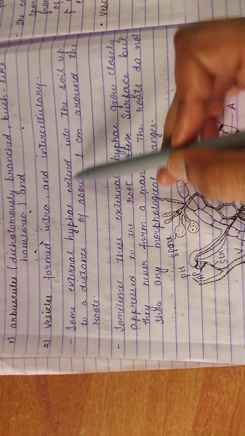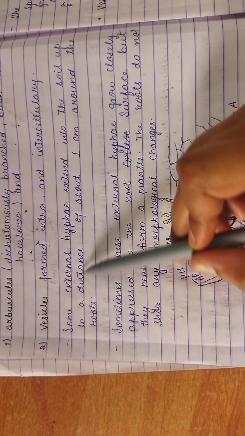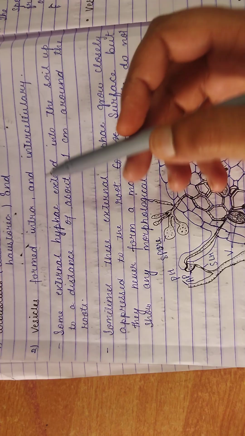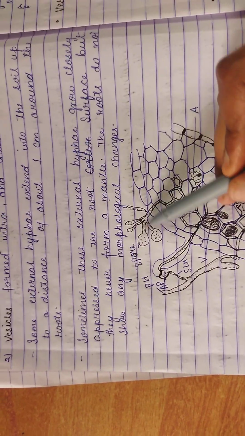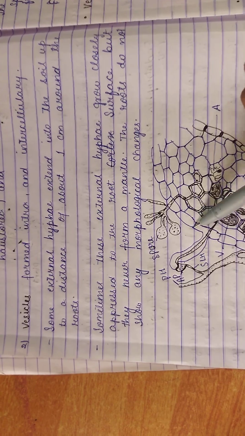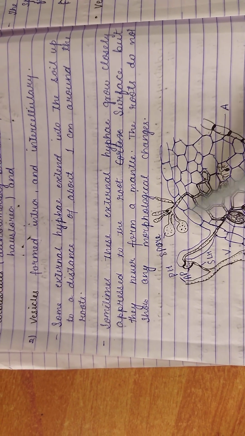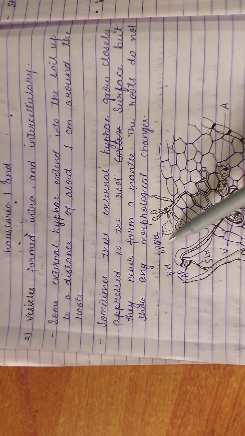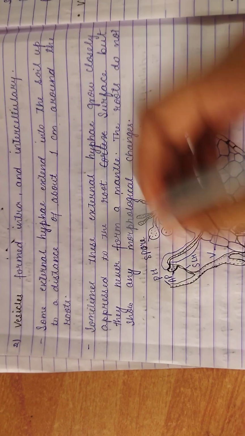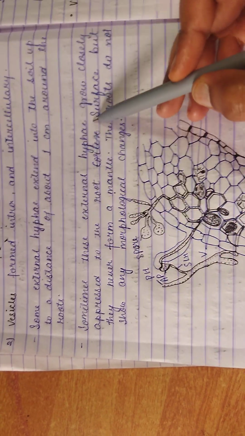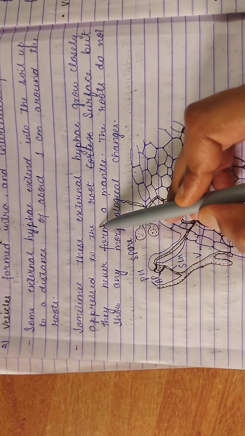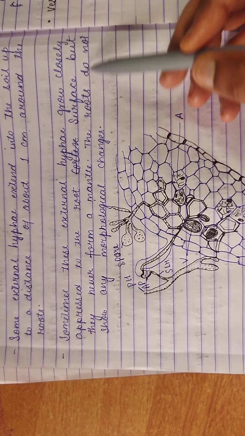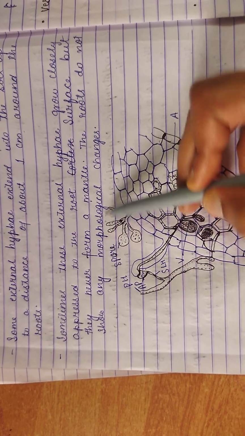Some external hyphae extend into the soil up to a distance of about 1 centimeter around the roots. These hyphae form outside the root cortex and come in contact with the soil. Sometimes these external hyphae grow closely pressed to the root surface, but they never form a mantle. The roots do not show any morphological changes.